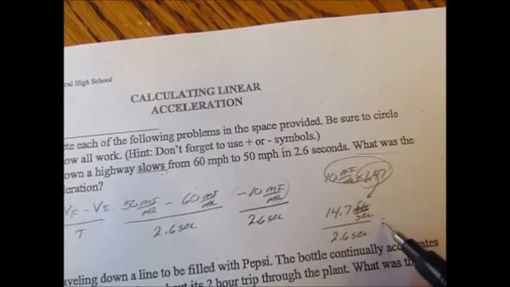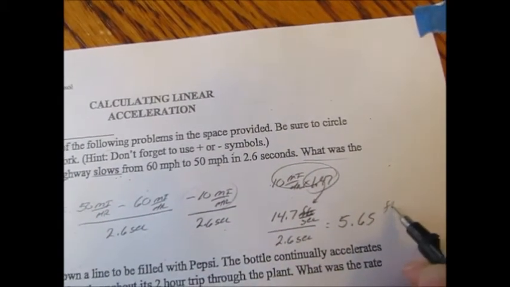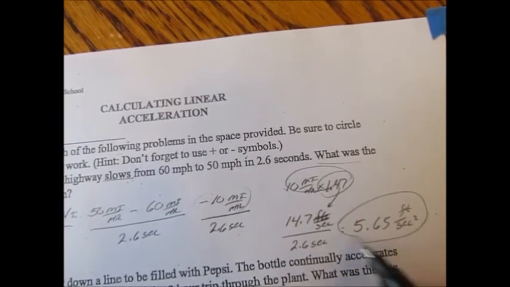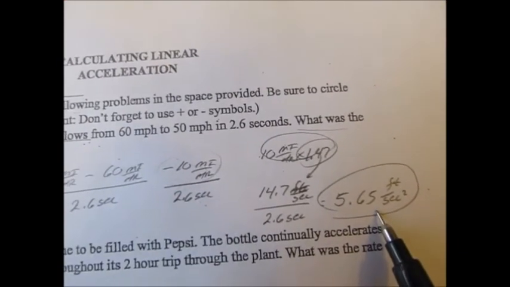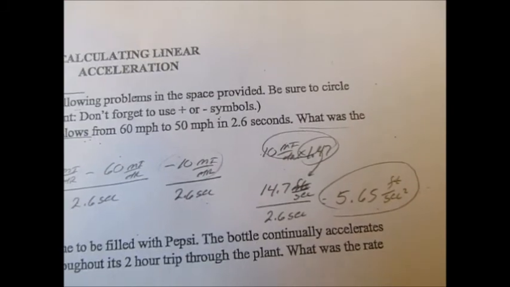So when I do that math, I end up with 5.65 feet per second squared. Remember, it's feet per second squared. And that's the second way of doing that problem. That number looks a little bit more manageable than the number we had before, which was 14,285. Hope this helps.